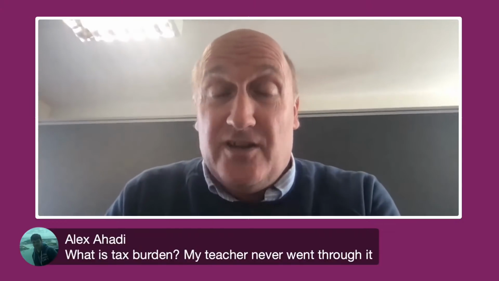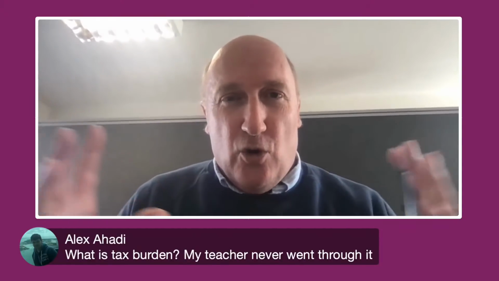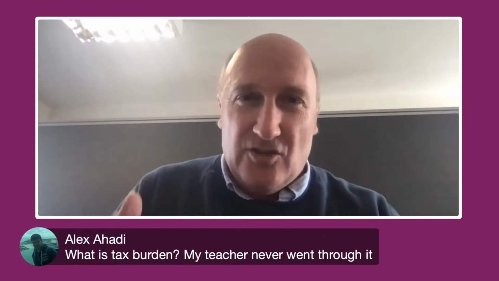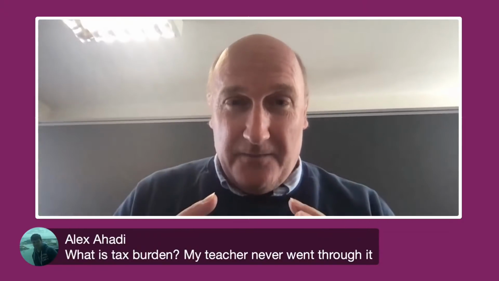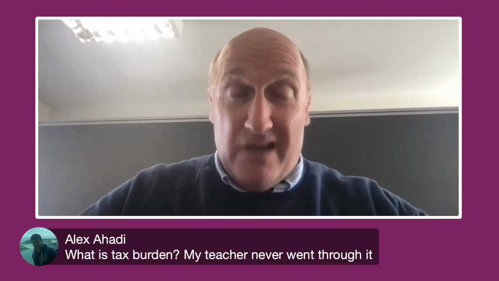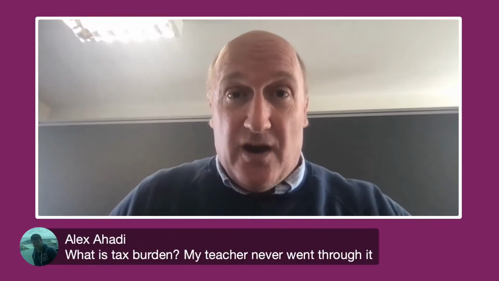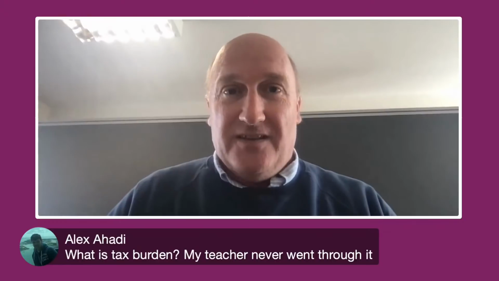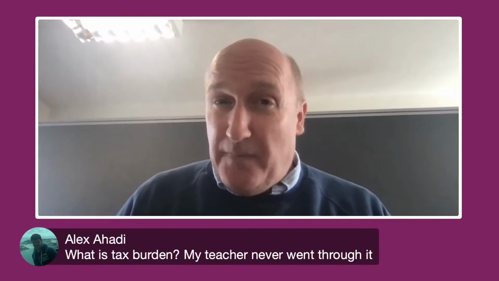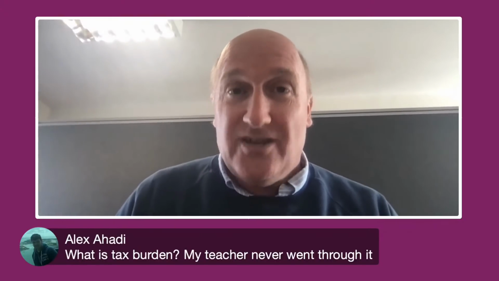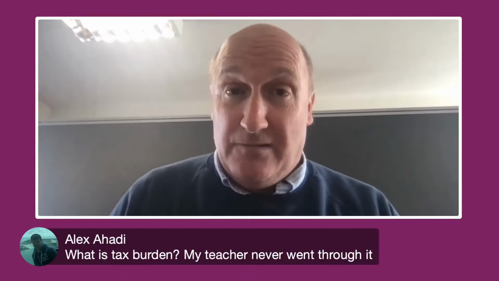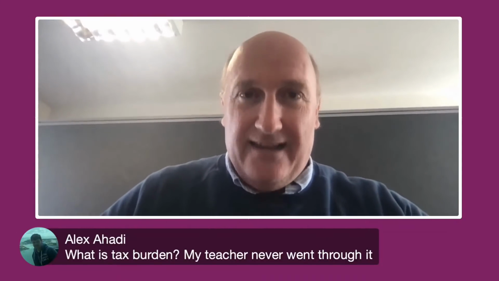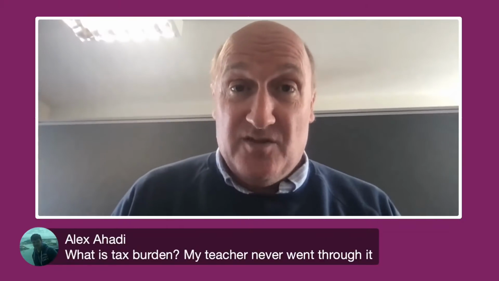The macro tax burden is actually quite a simple idea. You take all the taxes that come in, income tax, VAT, national insurance, all those taxes together. That gives you total tax revenue, and then you just divide by GDP. So it's basically how much of the economy does the government take in tax. It's a measure of whether a country is a high or low tax economy. Many developing countries, for example, have very low tax burdens. They're not very efficient at collecting tax revenues, and per capita incomes are very low.